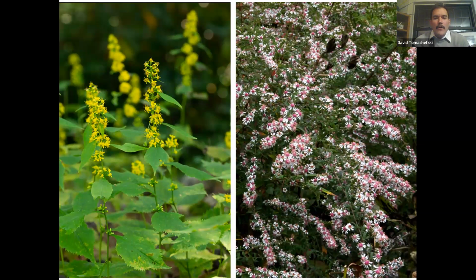And the zigzag goldenrod is going to tend to form a colony of plants in the same manner that the foam flower that I talked about earlier will form a colony of plants. So, plant these plants in clusters, give them a few years, and they'll really fill in the space in your soft landings garden.